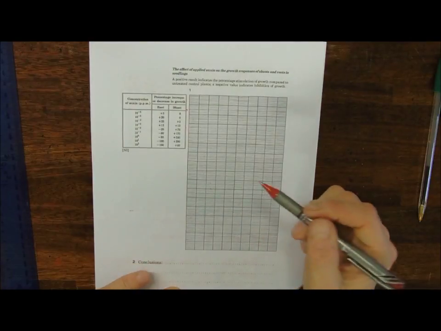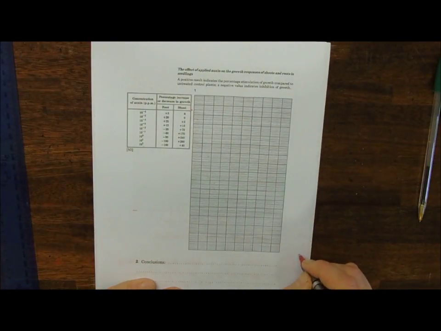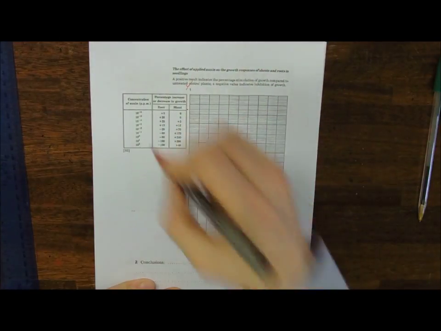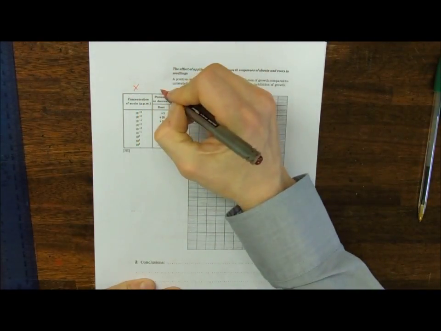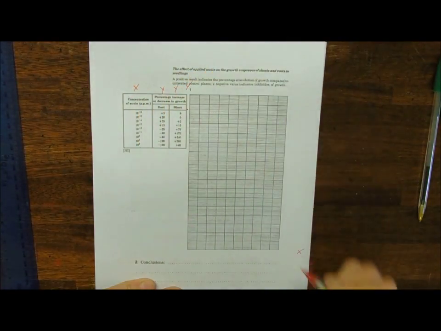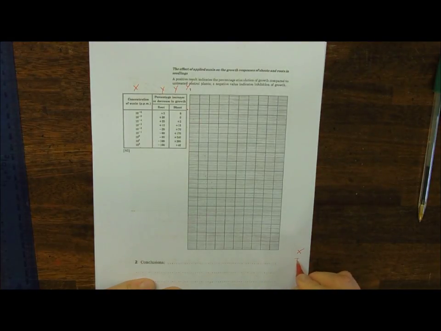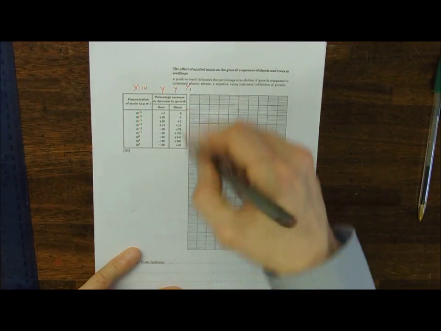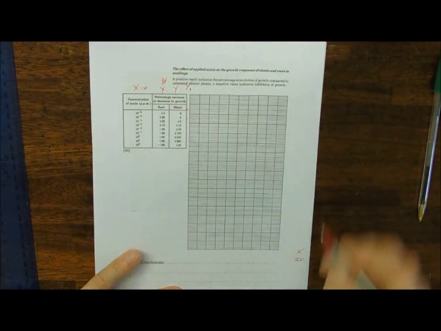So let's start off in the same way though. We've got an x-axis and a y-axis. X-axis is our independent variable, and the y's are going to be our dependent variable.